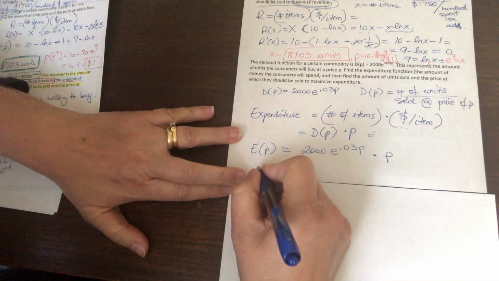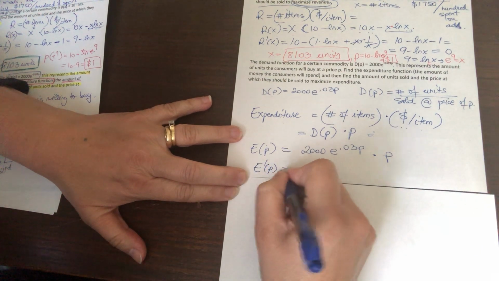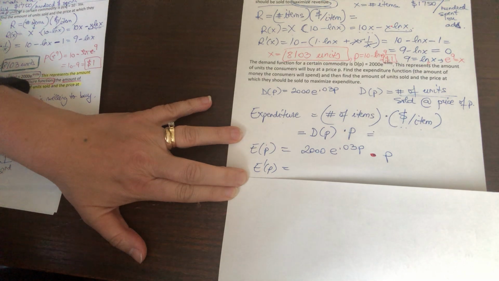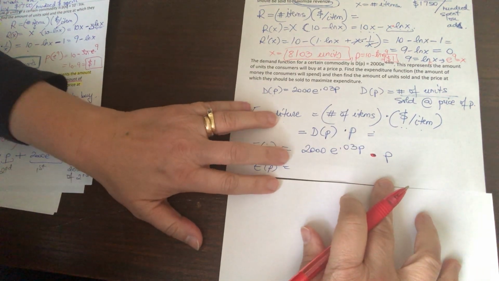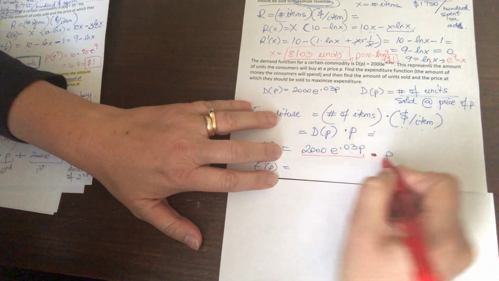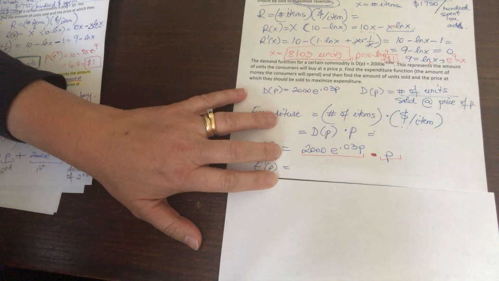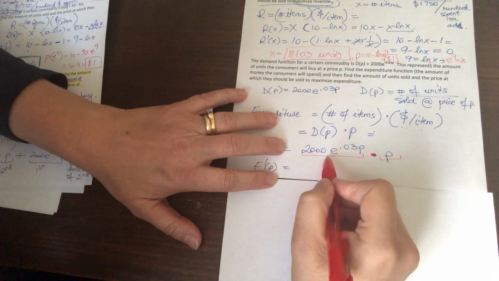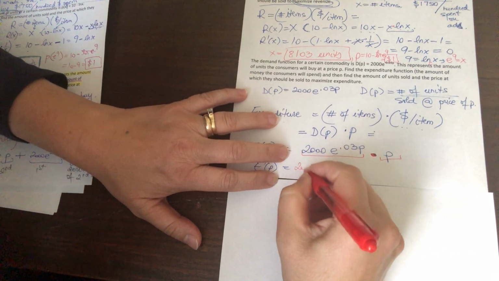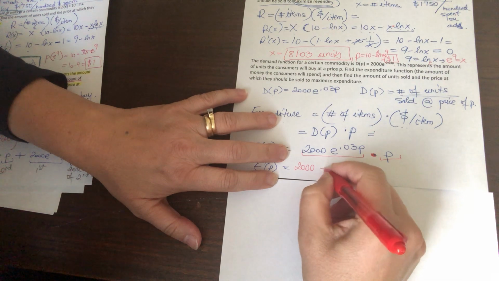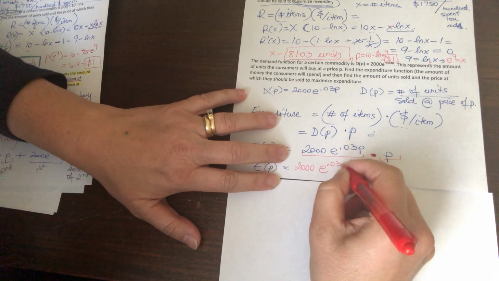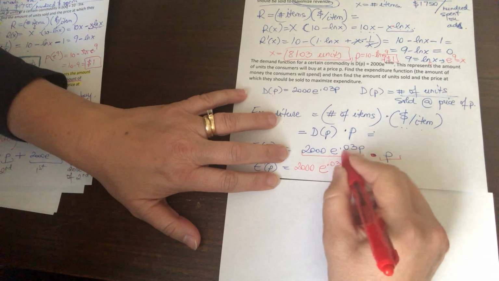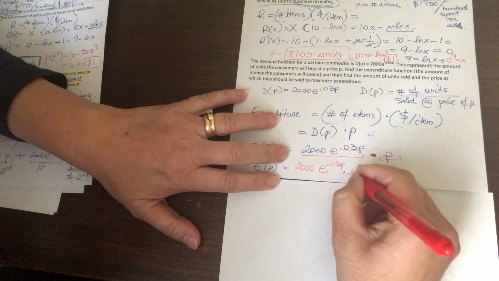So, I'm going to take the derivative of this function. How are we going to take the derivative? Well, it looks to me very much like it's a product, yes? So we're going to have to use the product rule. So, here's my first factor, here's my second factor. Take the derivative of the first. What's the derivative of the first? 2,000 for the coefficient, e to the 0.03p, because the derivative of e is itself, times the derivative of the exponent, which is 0.03.